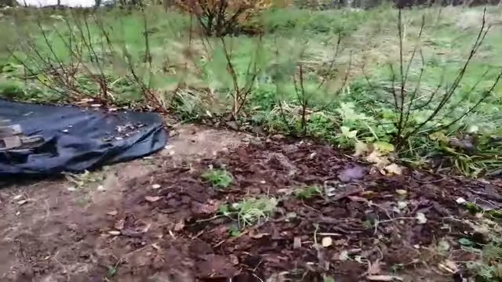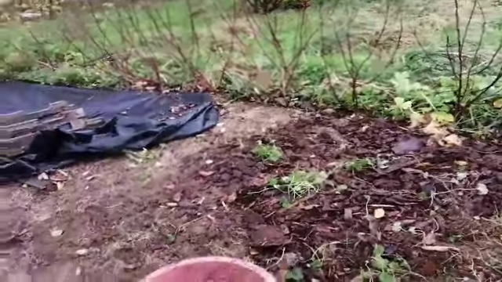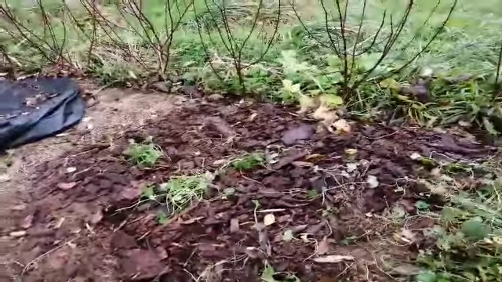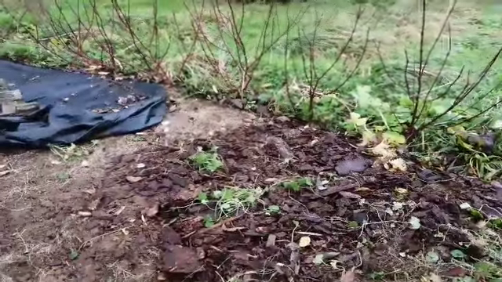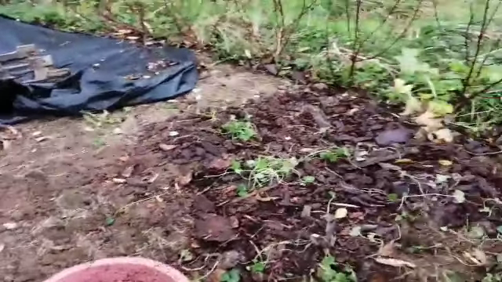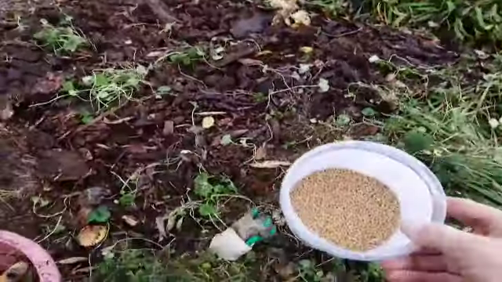What I use, and what works really well here, and it really depends upon where you are and what ground cover will work, because it's generally quite mild here, I can get away with using white mustard, Sinapis alba. I buy it agriculturally.